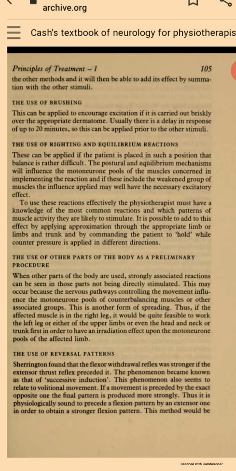Thus, if the affected muscle is in the right leg, it would be quite feasible to work the left leg or either of the upper limbs or even the head and neck or trunk first in order to have an irradiation effect upon the motor neuron pools of the affected limb.